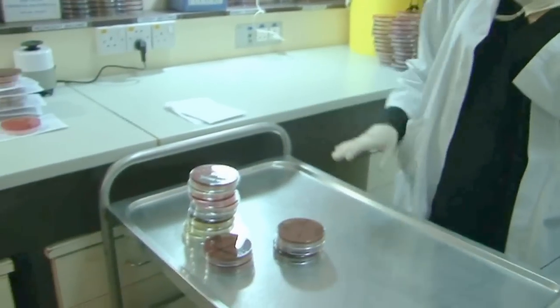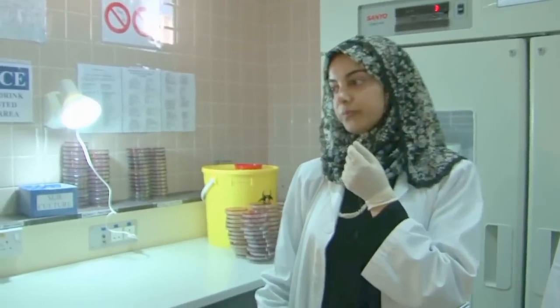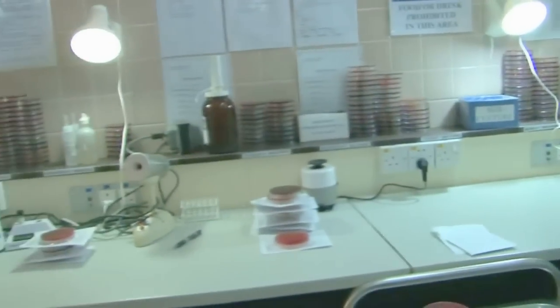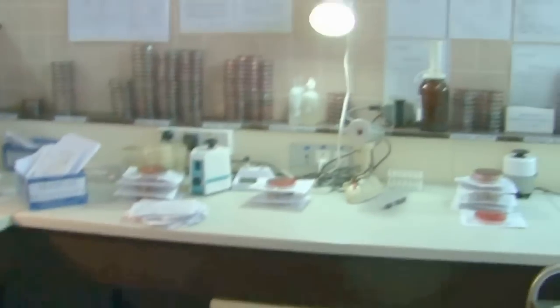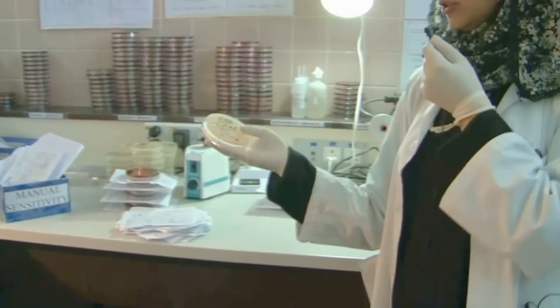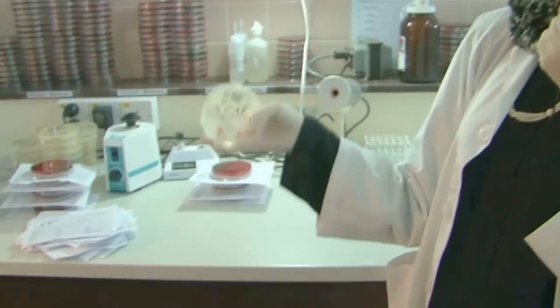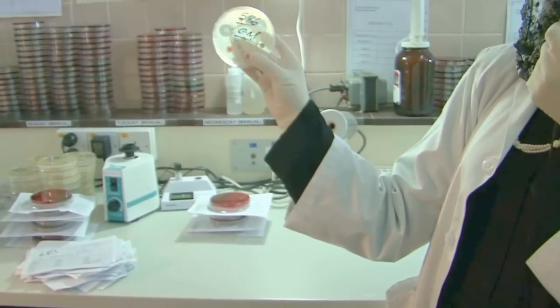After this, you will start the antibiotic sensitivity on this bench. You process it on Mueller-Hinton agar, like this, and you will incubate.